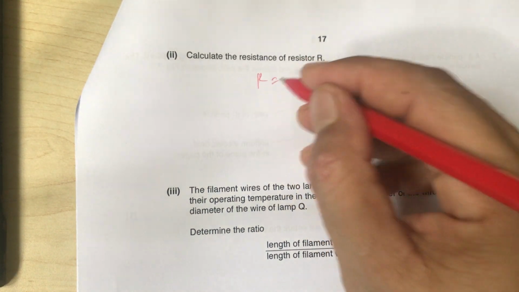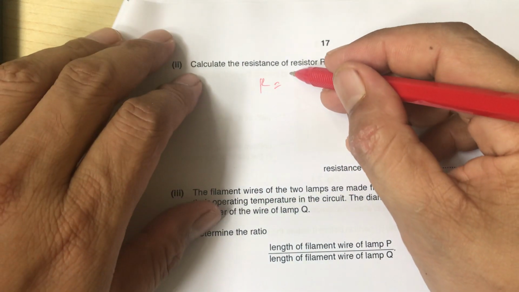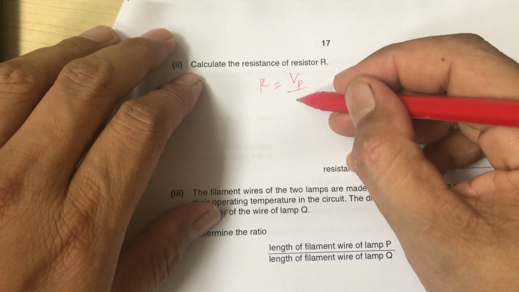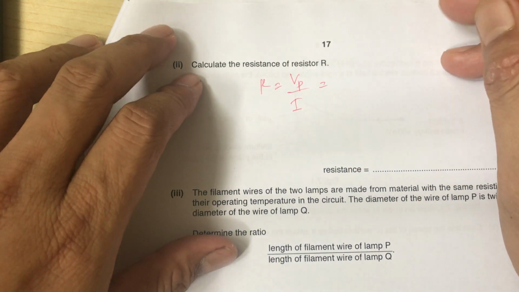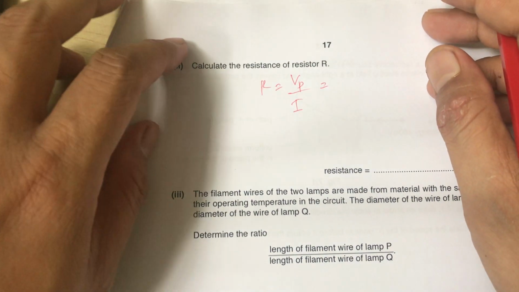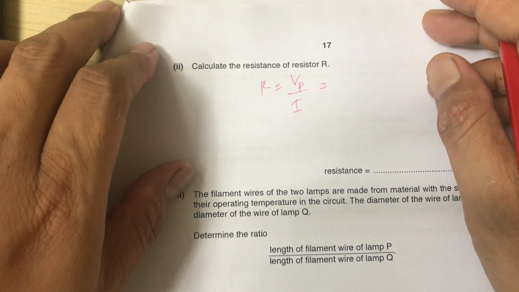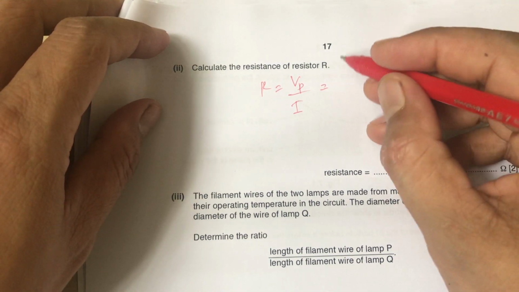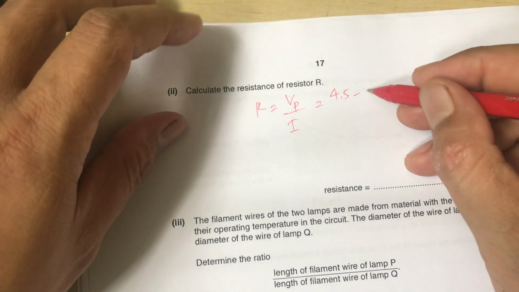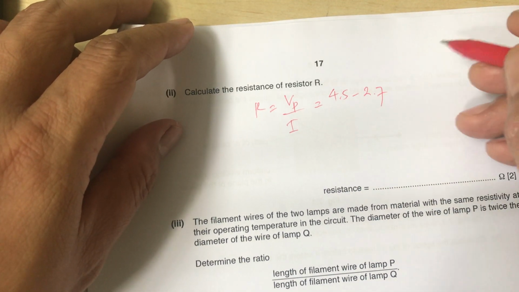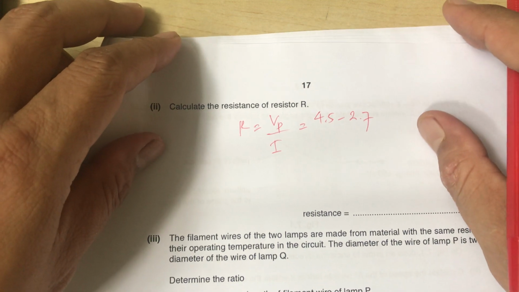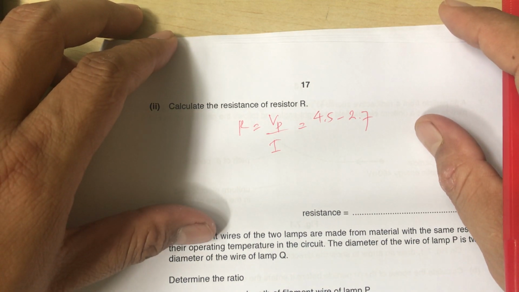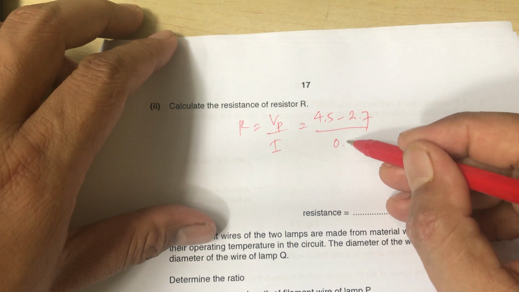R equals the potential on the parallel one divided by I. So the potential is 4.5 minus 2.7, the potential on the lamp, divided by 0.24.